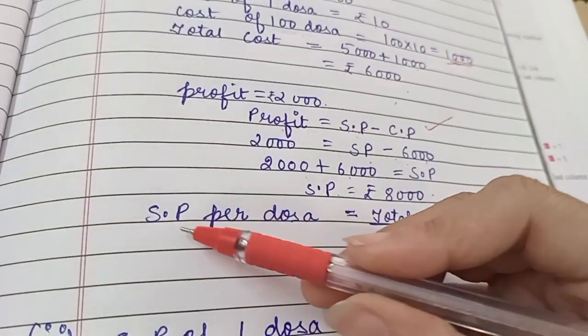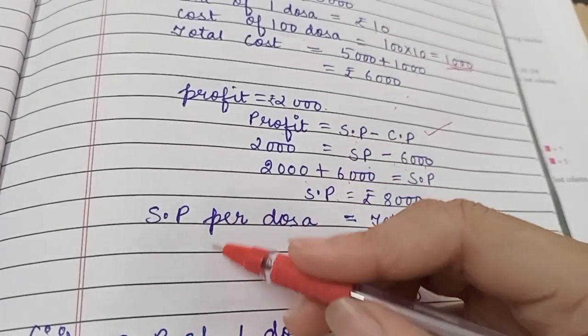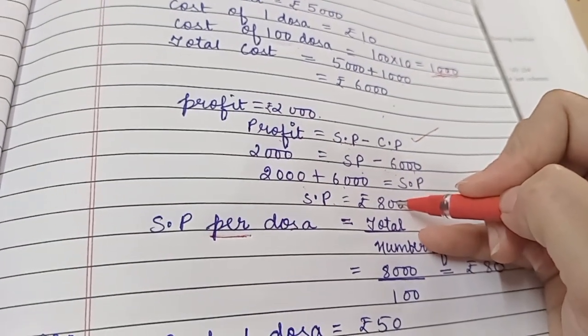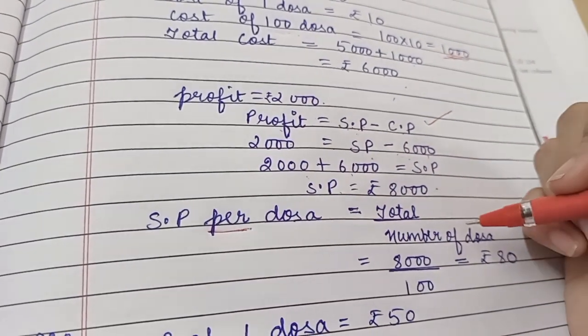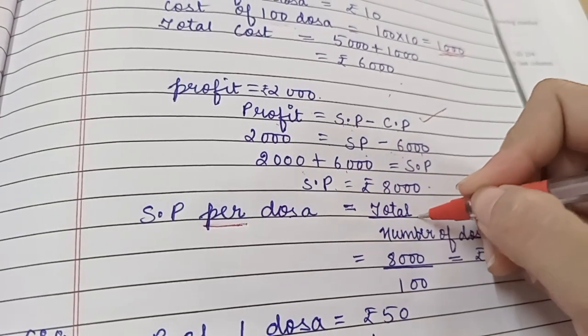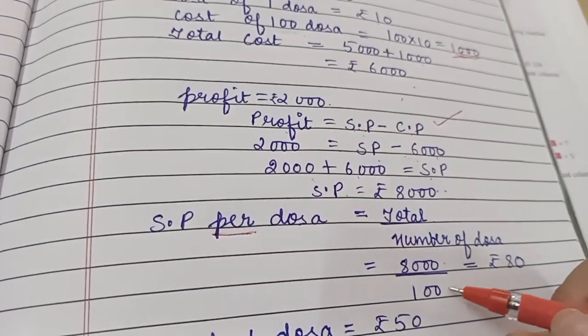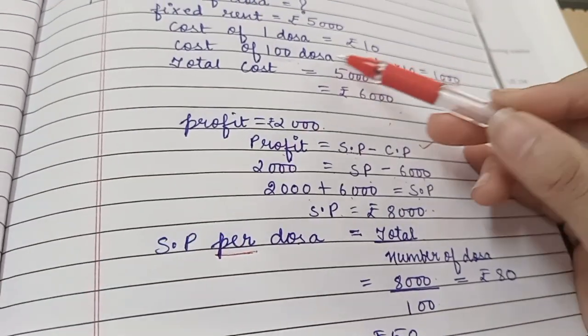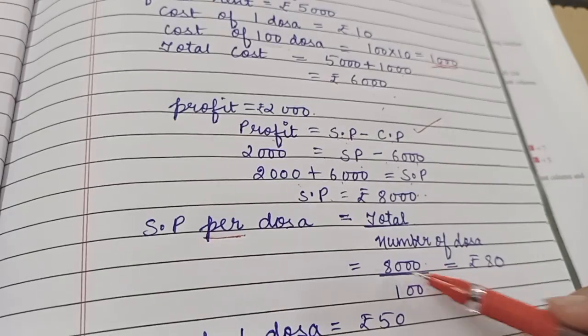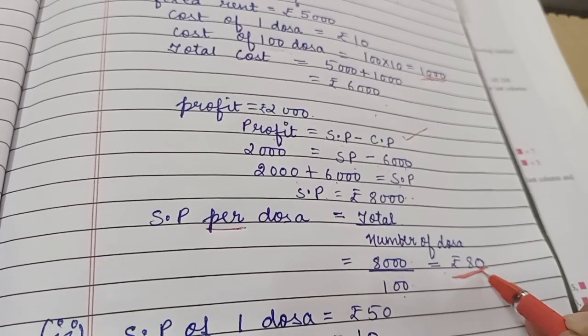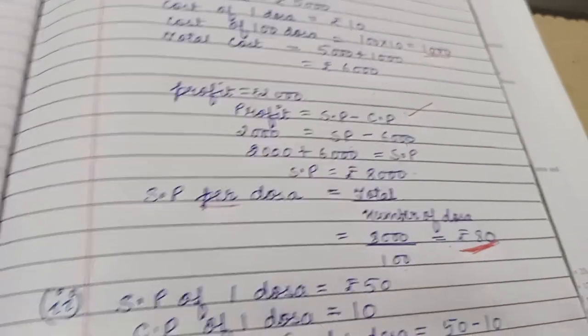But we have to find the selling price of only one dosa. So selling price per dosa is total divided by number of dosas. What was the total selling price they have given you? 8,000 rupees. We have just found that. Upon how many dosas are you going to sell? I think 100 they have given. Okay. So divide by 100 equals rupees 80. This was the selling price for one dosa.